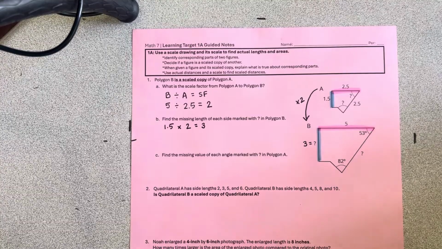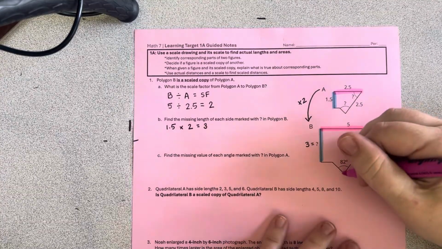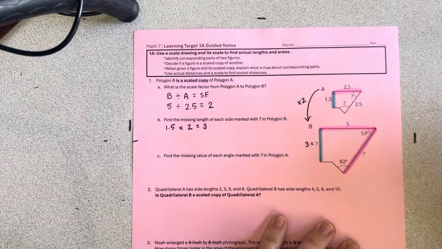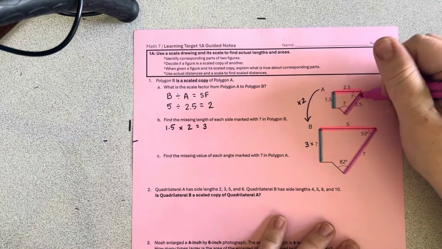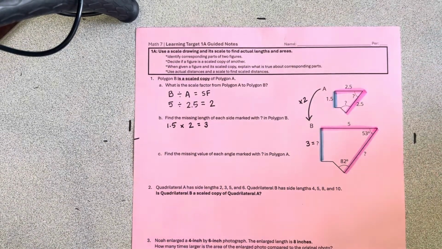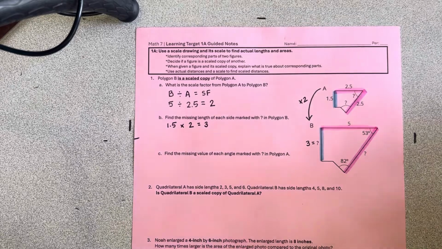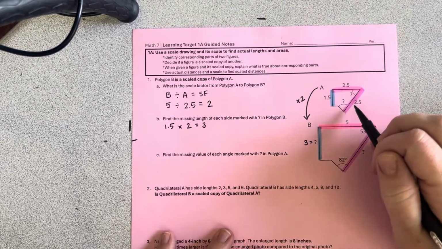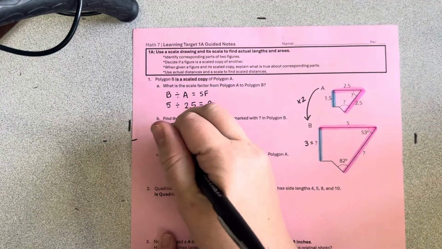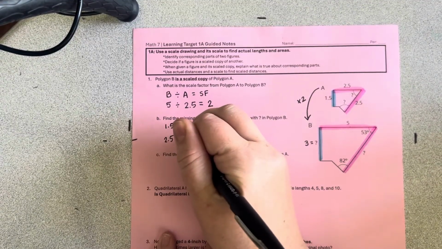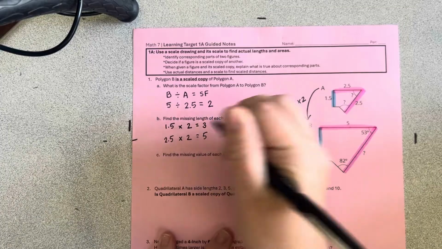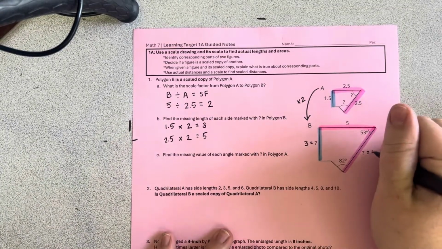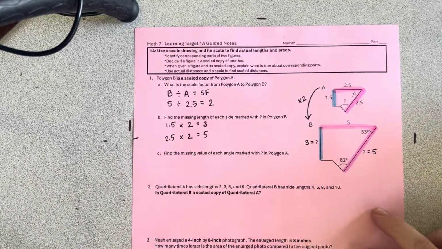The next spot I see a question mark is right here, and that matches up to this 2.5 in A. What's nice is I see that if this was 2.5, the other pink side was 5. If I take 2.5 times my scale factor of 2, it should also give me 5. So my other question mark here would be 5.